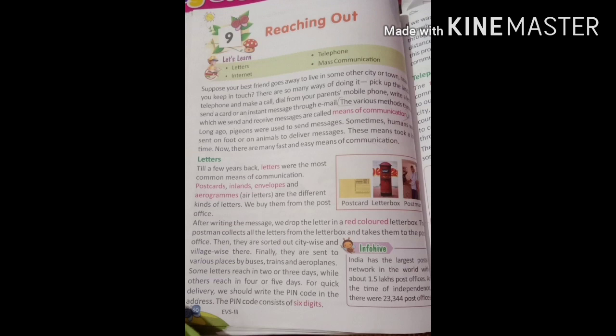For letter writing, the PIN code is a must. PIN code is Postal Index Number. It should be there with the address if we want to send a letter. We use speed post service if we want a letter to be delivered faster. And a parcel containing gifts and other items can be sent through courier.